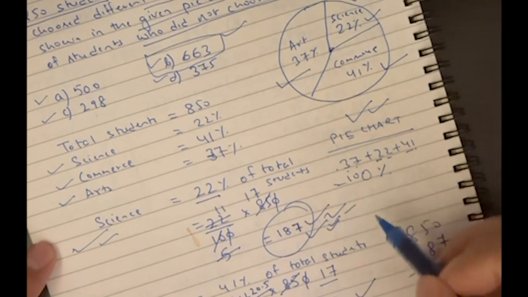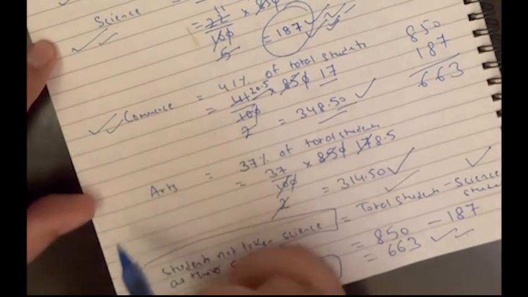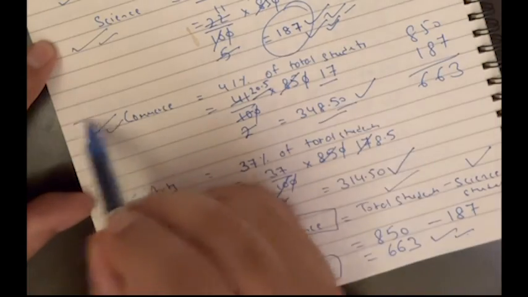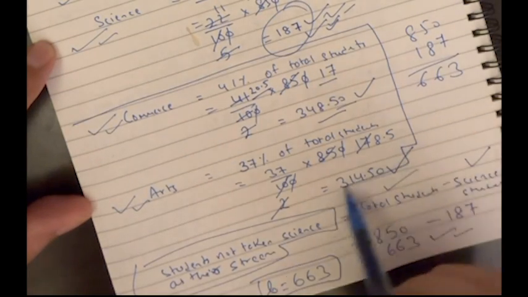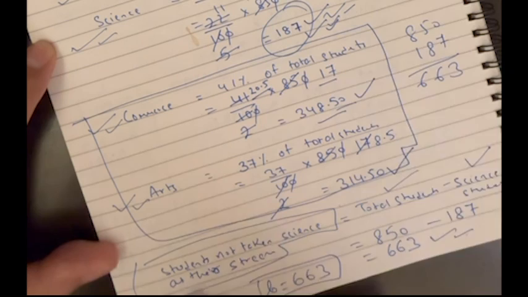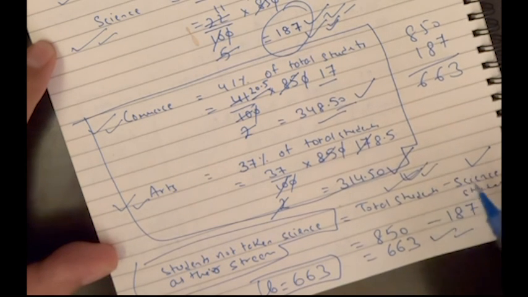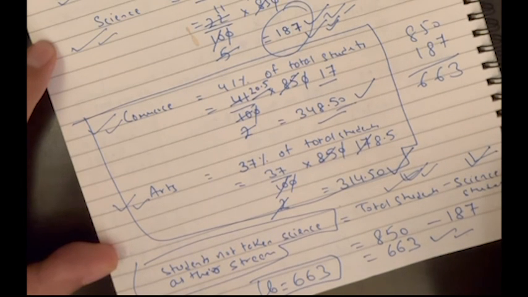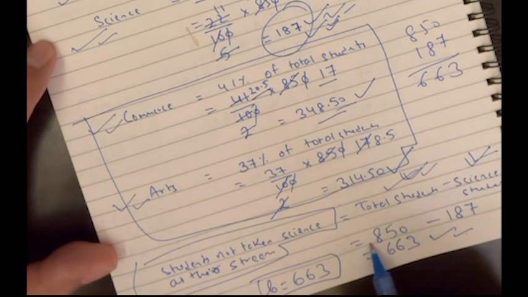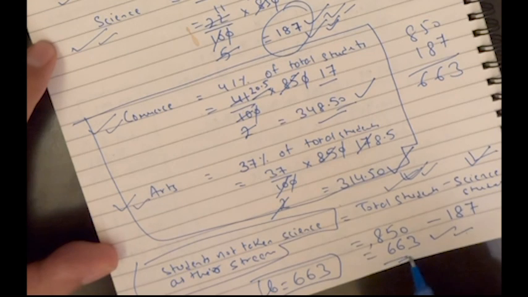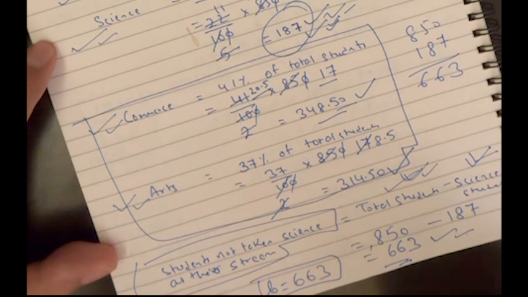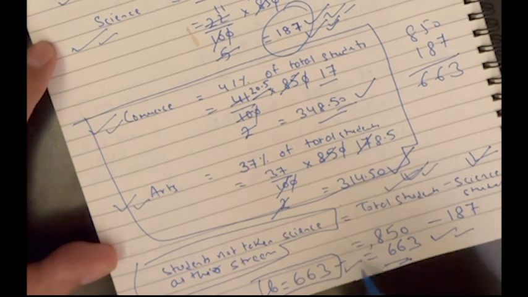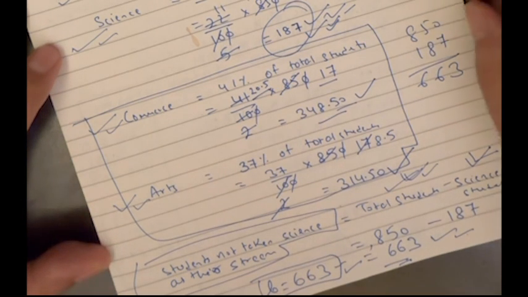This came out to be 187, while we have calculated commerce and arts as well. But if you would not even have calculated this, that would have been fine, because we knew the total number of students and we were able to find out the number of students who have selected science as their stream. When you subtract the number of students who have selected science from the total number of students, you will get the number of students who have not chosen science as their stream, which is 663. So that is basically your answer.